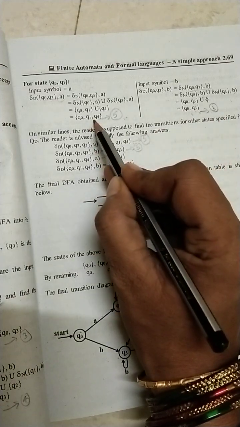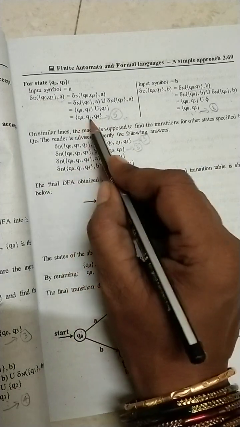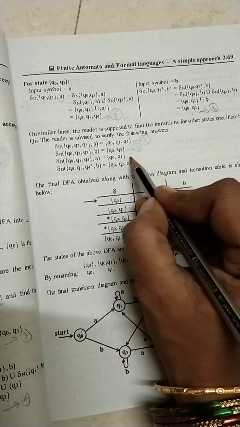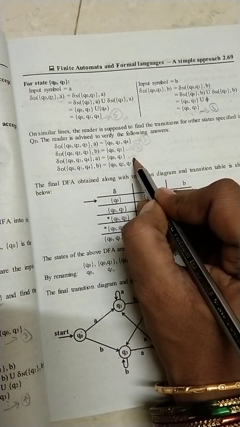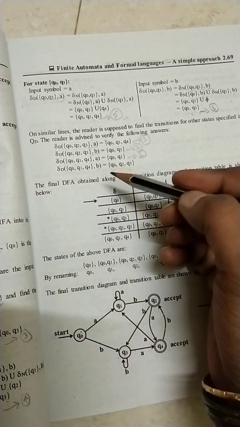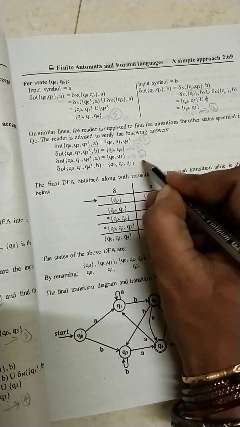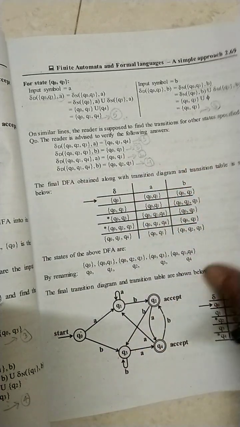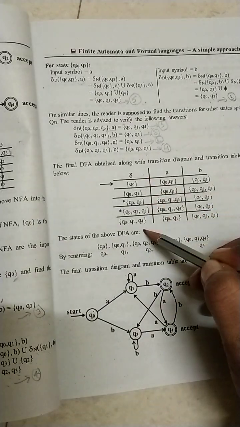This is a new state, the fifth state. So for the fifth state Q0 Q1 Q4, give the input symbols A and B and find the states. Now Q0 Q1 is our first answer, that is state 2, and Q0 Q2 Q3 is our fourth state. So now we have 5 states, so those 5 states we will write.